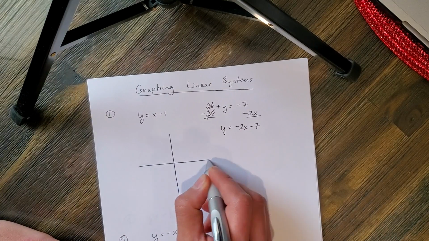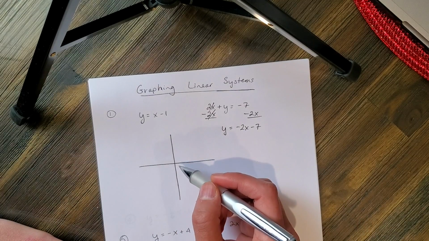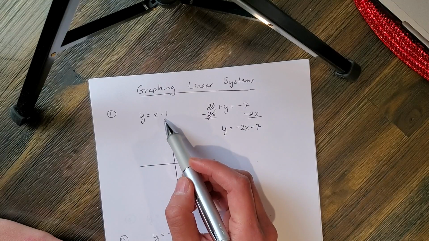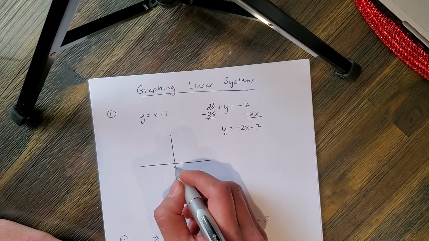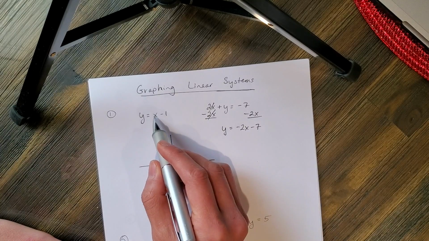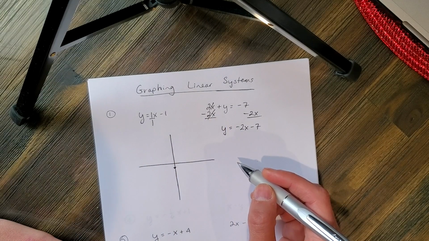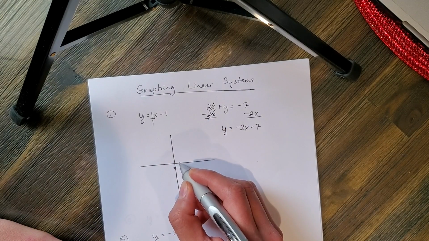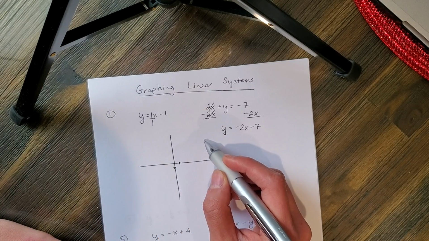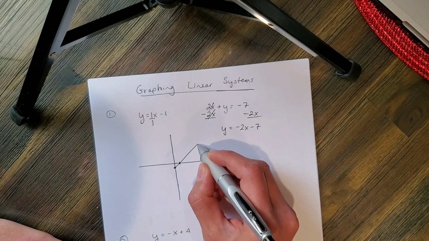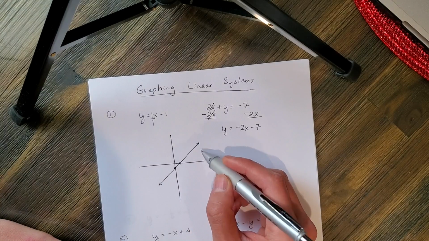So now let's graph. Again, I'm doing this freehand, so it won't be accurate or exact. It'll just be approximate. So here we're going to go down 1, put a point there, and then my slope is 1. So just put a 1 under it, and that's my rise over run. So I'm going to go up 1 over 1. Notice when it's a positive slope, we're going to be going up the stairs, if you will. Okay, so this here is my first line, y equals x minus 1.